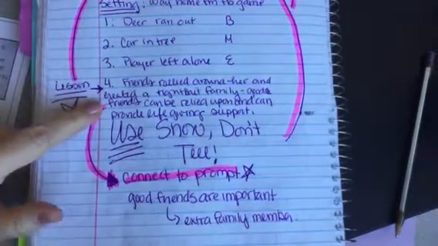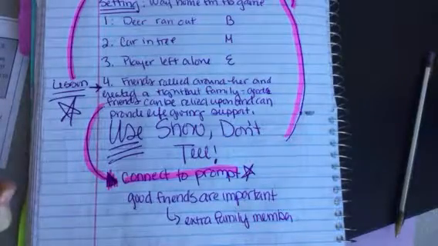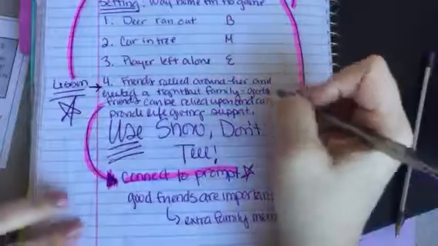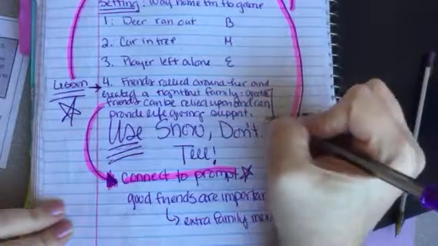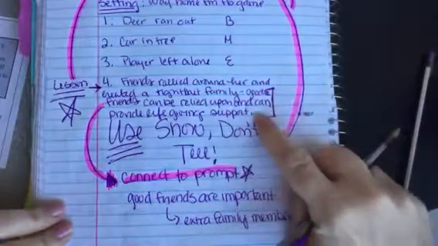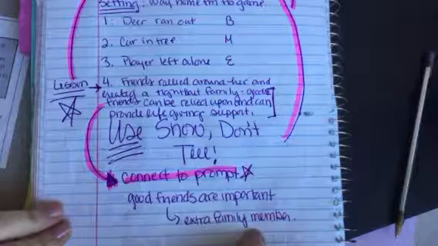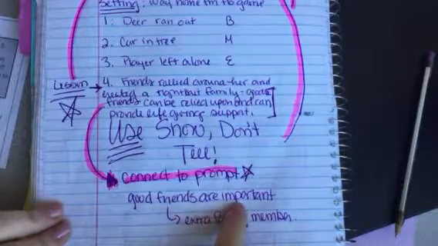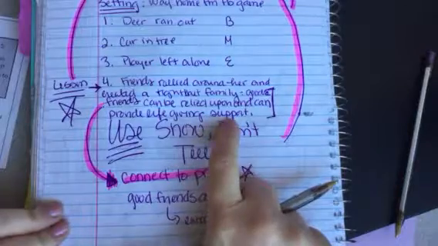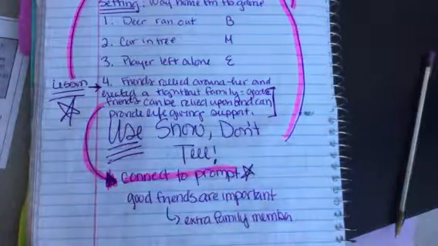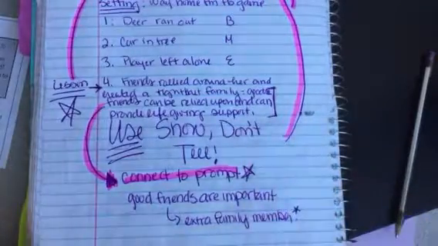Now here's my lesson. Friends rallied around her and created a tight-knit family. Good friends can be relied upon and can provide life-giving support. There's my lesson. I'm tying it back to my reason, extra family member, and why they're important. Now, I did not end up with this one. When I got to it in my actual essay, I was like, you know what? That doesn't give me enough information about this extra family member bit. But I put it down.